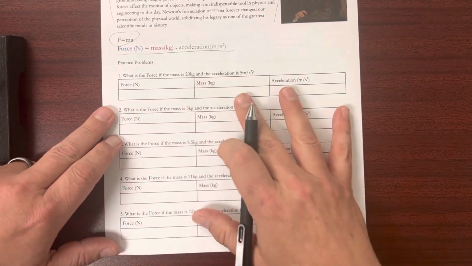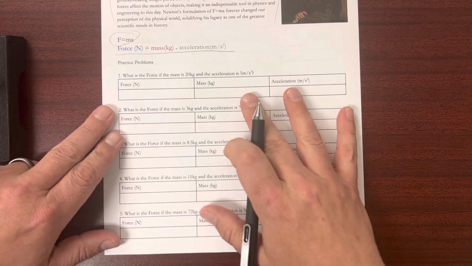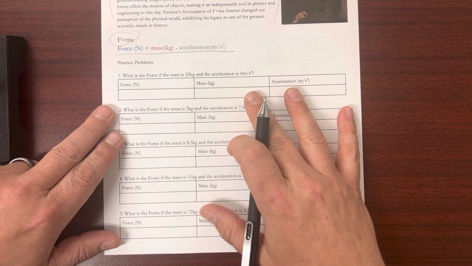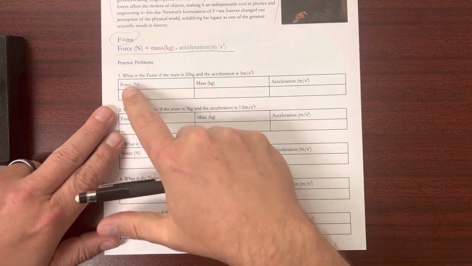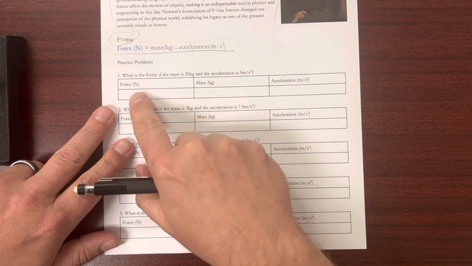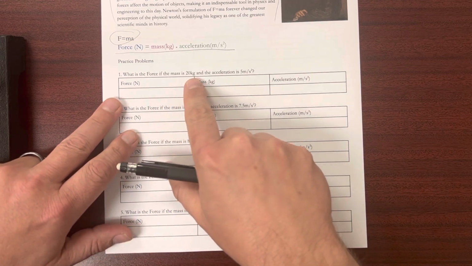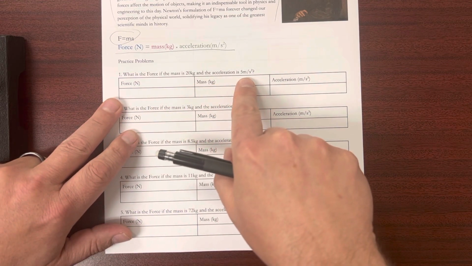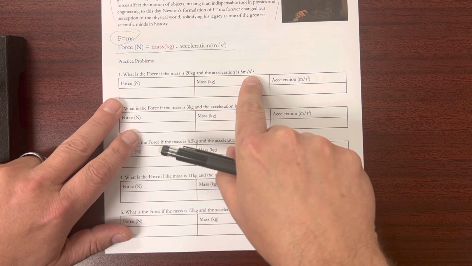Now, these are very simple calculations. It should be very easy to get through these. It's basic algebra. So let's look at this first one. We're going to do this together. What is the force if the mass is 20 kilograms and the acceleration is 5 meters per second squared?